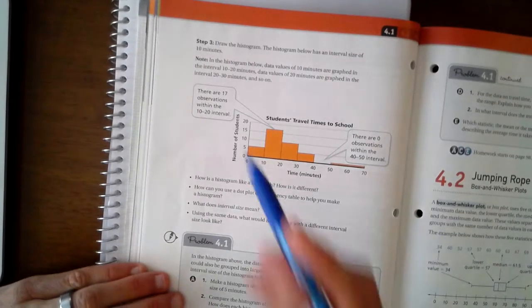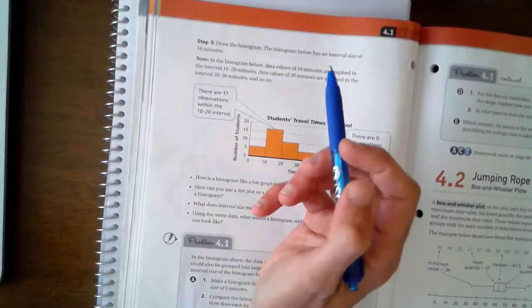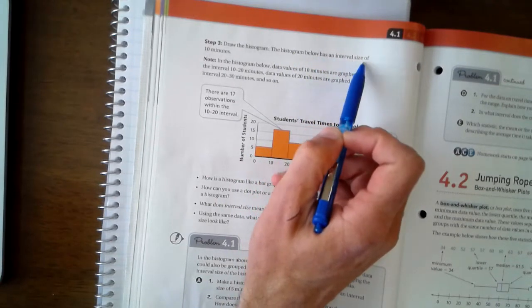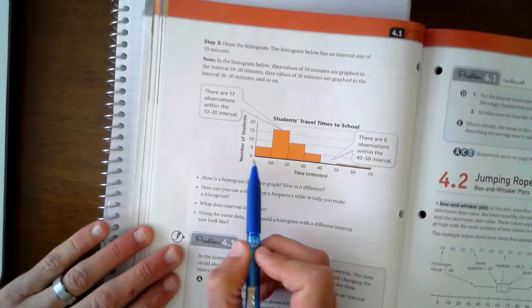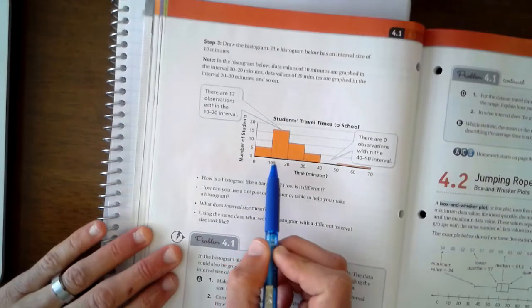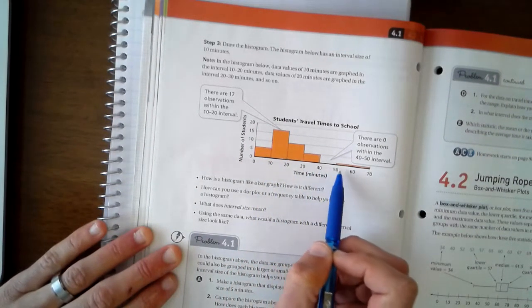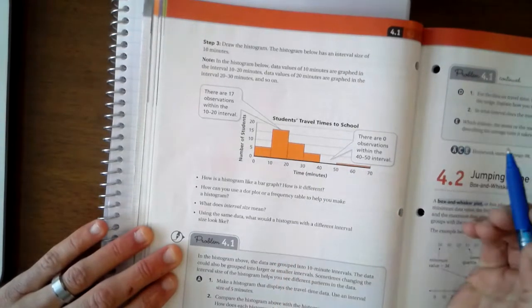Let's continue. And remember, guys, if this is a little bit confusing, I'm going to do a problem with you, okay? Step number 3, draw the histogram. The histogram below has an interval size of 10 minutes. So you'll notice it's 0 to 10, 10 to 20, 20 to 30, 30 to 40, 40 to 50, 50 to 60, and 60 to 70.